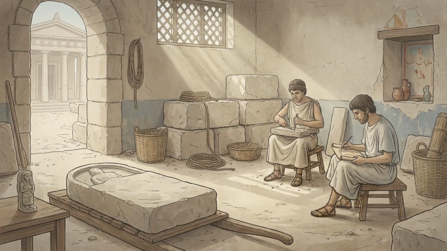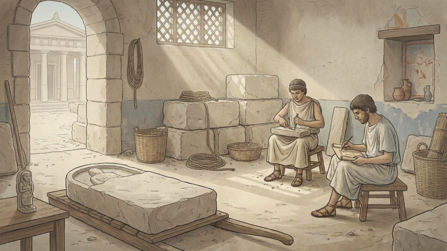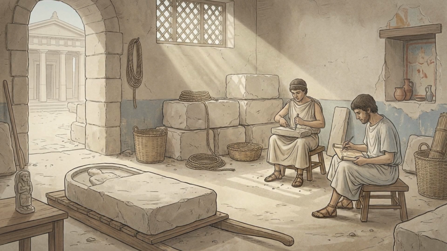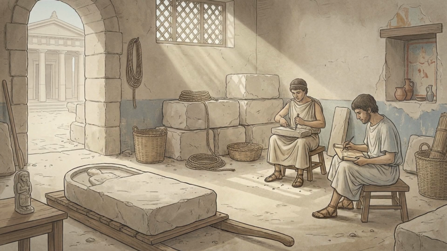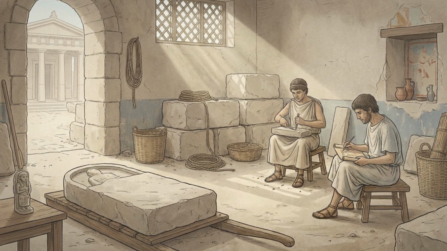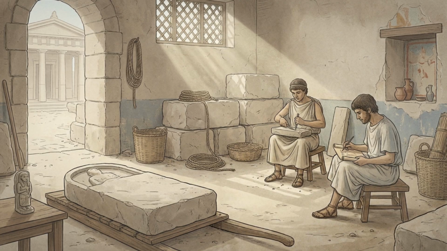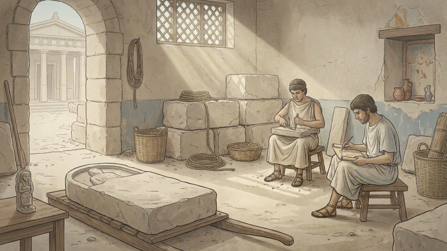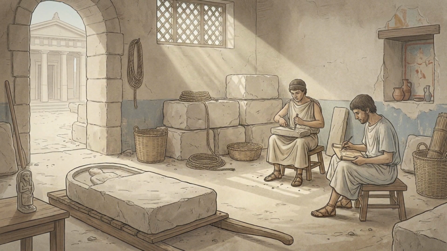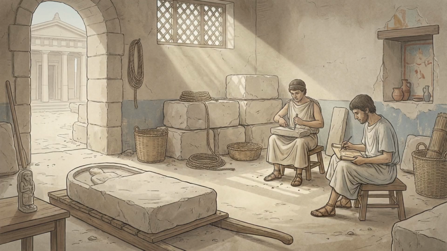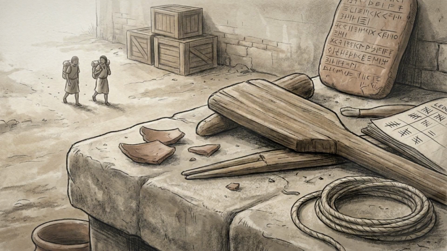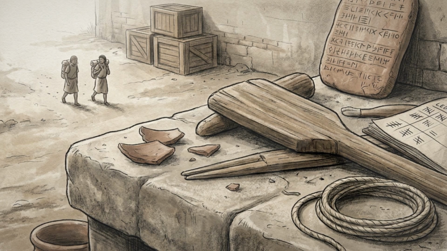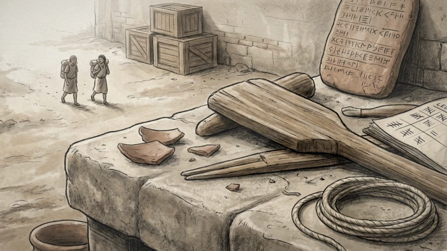It would be easy, however, to let Deir el-Medina become a model for Egyptian labor as a whole. It was not. This was a specialized royal community in a particular place and period, serving a particular kind of project. Its unusually rich documentation is one reason it is so valuable, and also one reason it must be used carefully. Beyond this community, labor existed in many other arrangements.